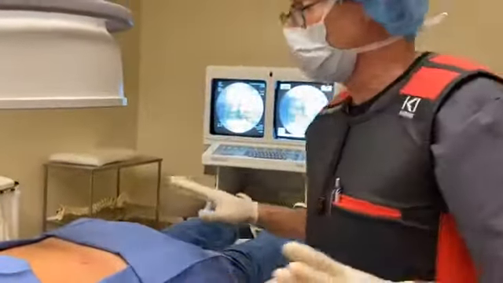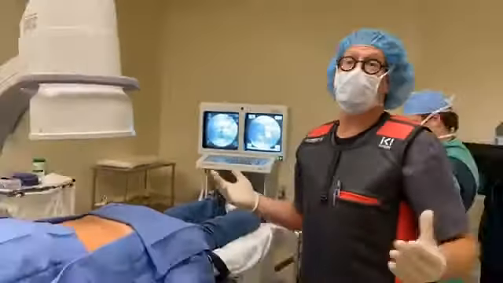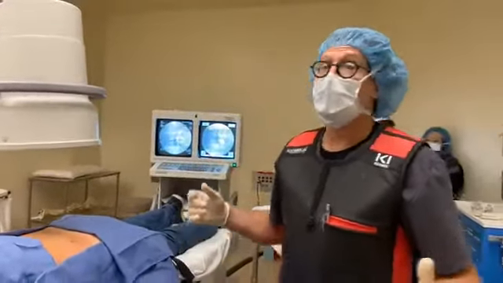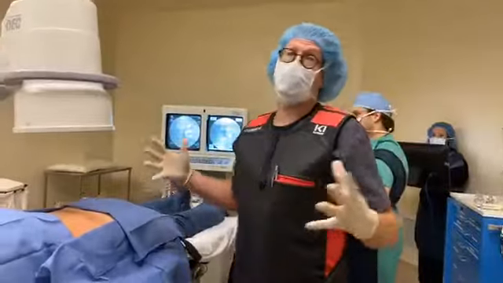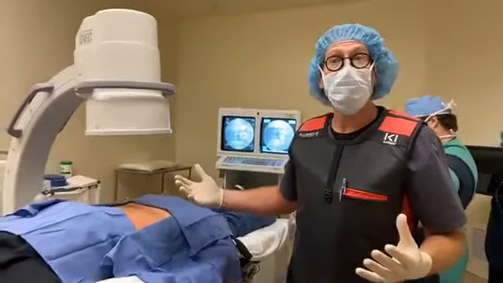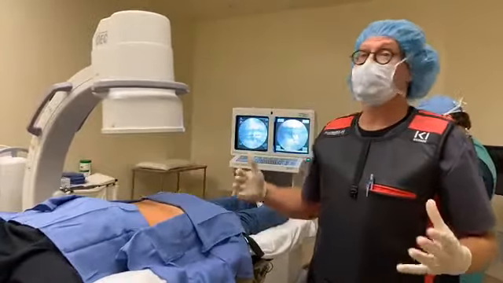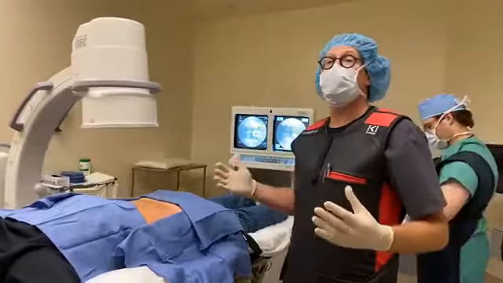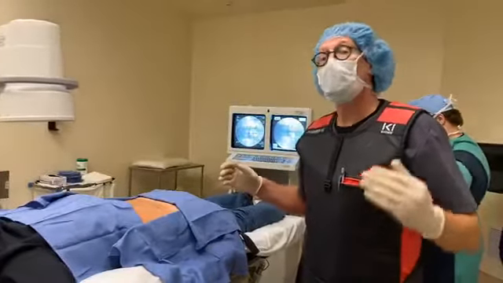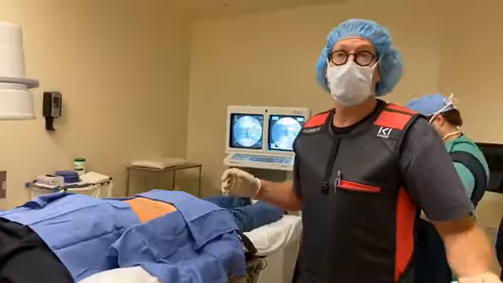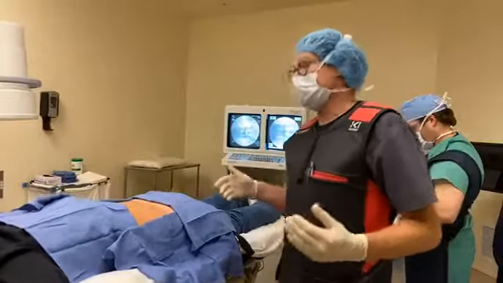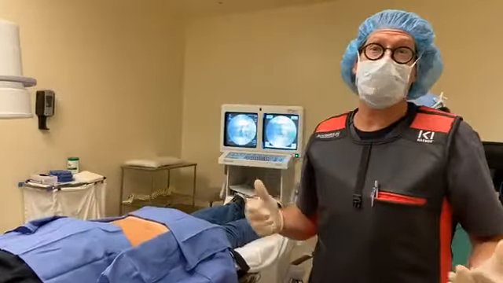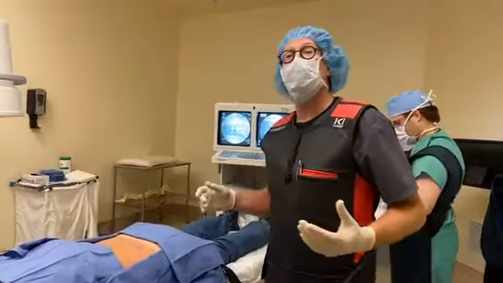Okay, so now we're done with the procedure. Now the issue is how does he do long term? And what we'll do is we're going to compare this to his other blocks. So we want to see if this makes a bigger difference in his function relative to what he's had done before. If it has, then I would consider this a success. If it hasn't, then we need to look elsewhere.